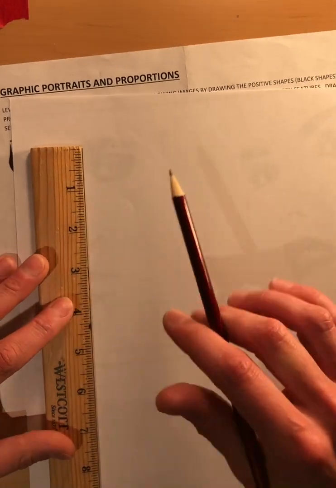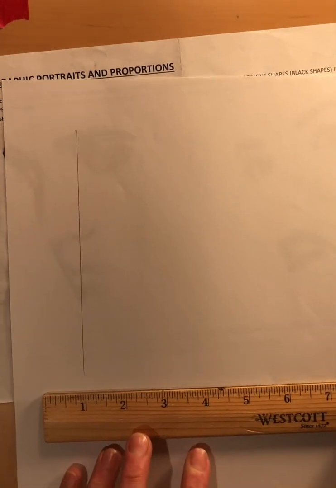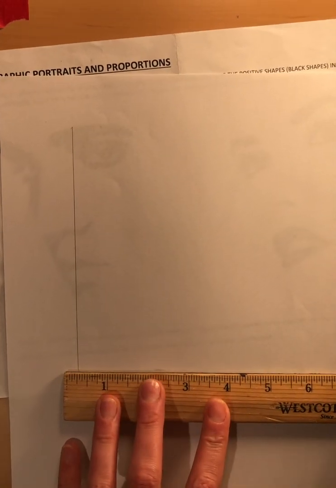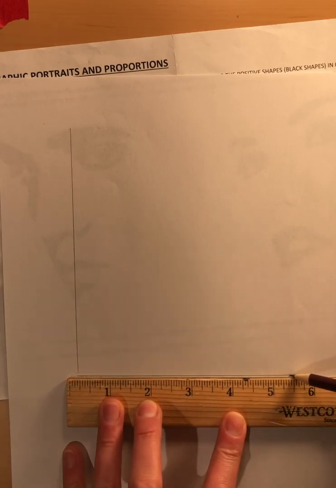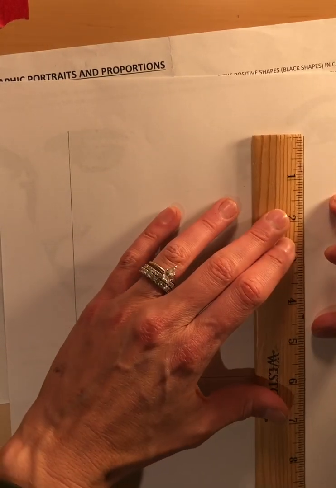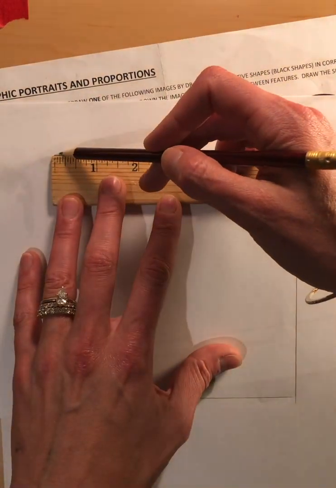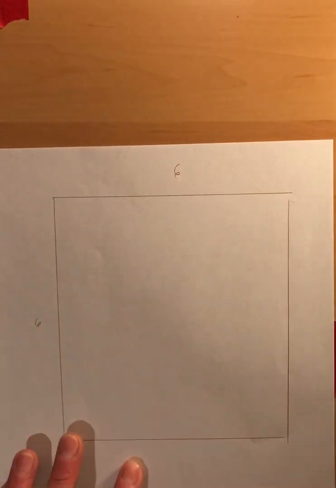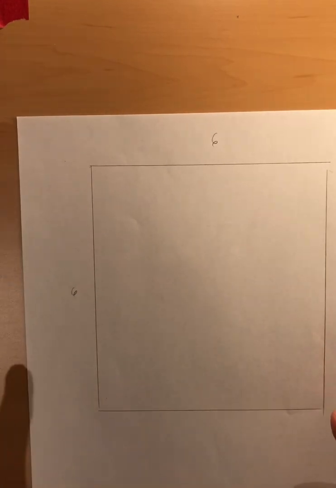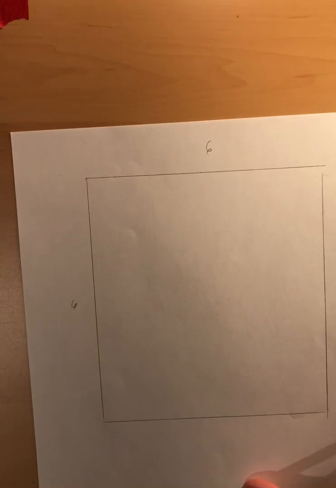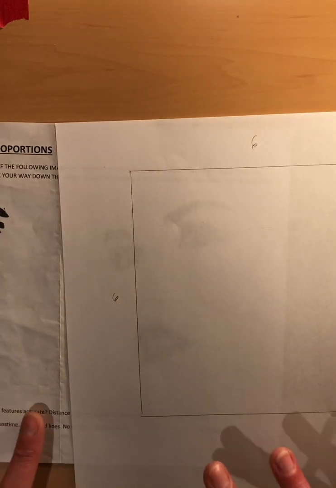What I'm going to ask you to do first is work a little bit smaller. So make, let's say, a 6 by 6 inch box. Now, I'm just using regular 8.5 by 11 paper, so you can use sketchbook, copy paper, whatever works. If it's not perfectly straight, that's okay. I made a 6 by 6 inch box. This just gives you a little less room and it will take less time.